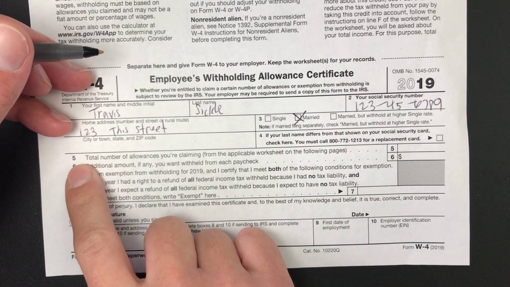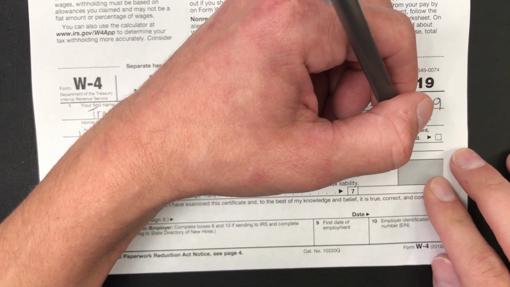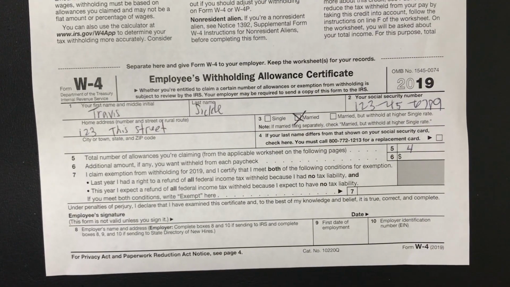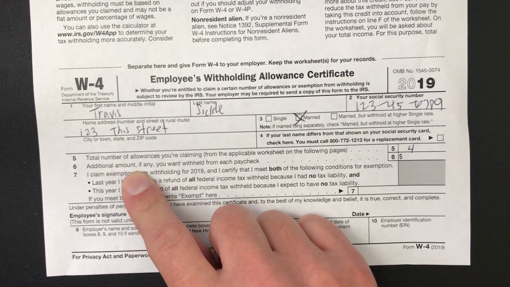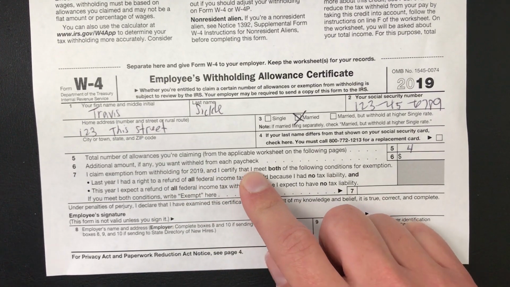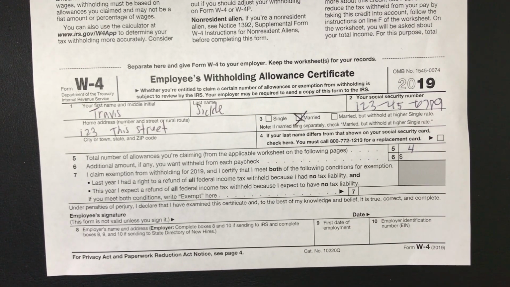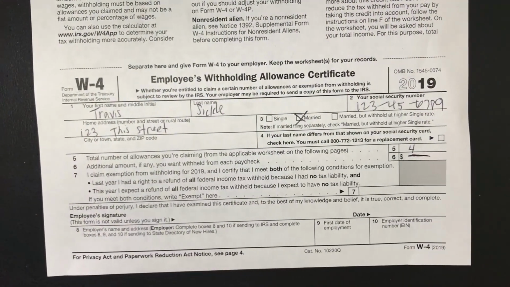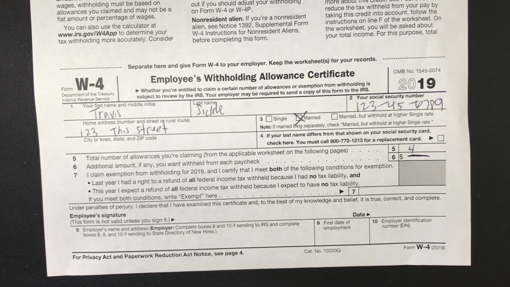Now, the real important part is line 5, total number of allowances you're claiming. On job 1 and 2, we had 4 and 9. So we can either put 4 or 9, whatever yours is. If it says a different number, go ahead and put it in there. Line 5. Line 6 is the additional amount, if any, you want withheld from each paycheck. If you needed to put, say, 0 allowances and still withhold additional dollars, then the calculator will tell you that. But beyond that, there wouldn't be any number here. So either just put a dash or put 0. It doesn't matter. But line 6 is only if you need to withhold additional dollars.